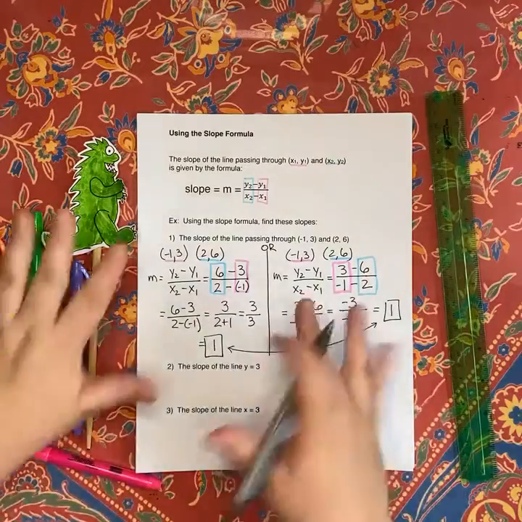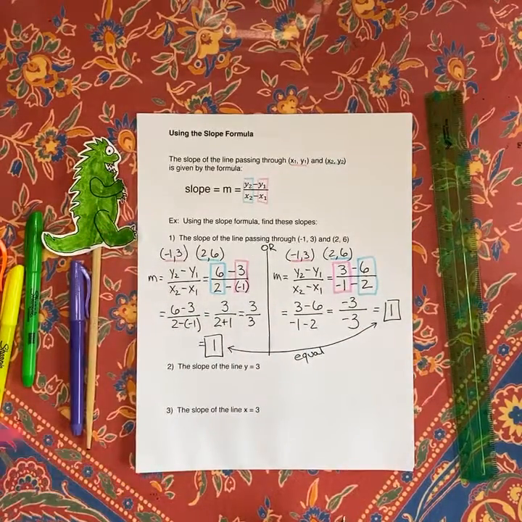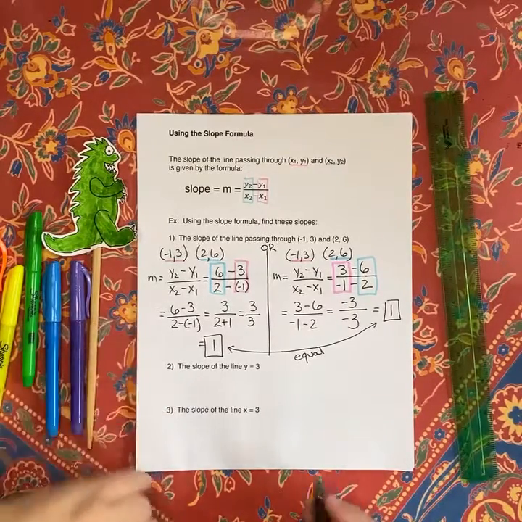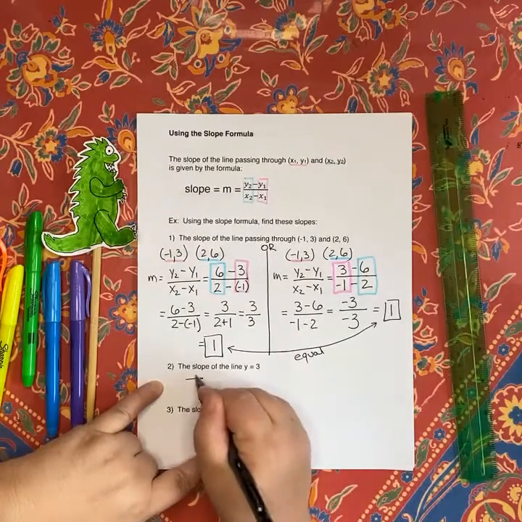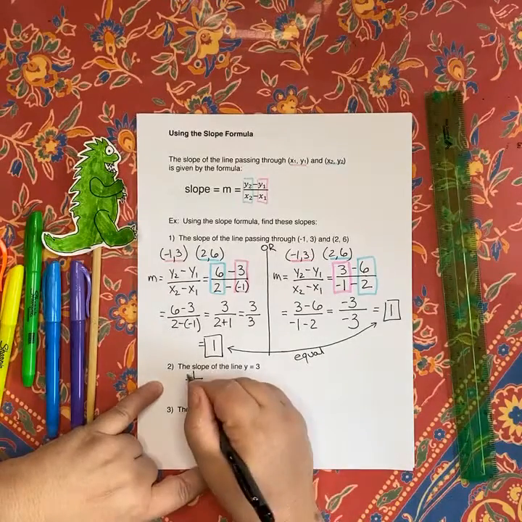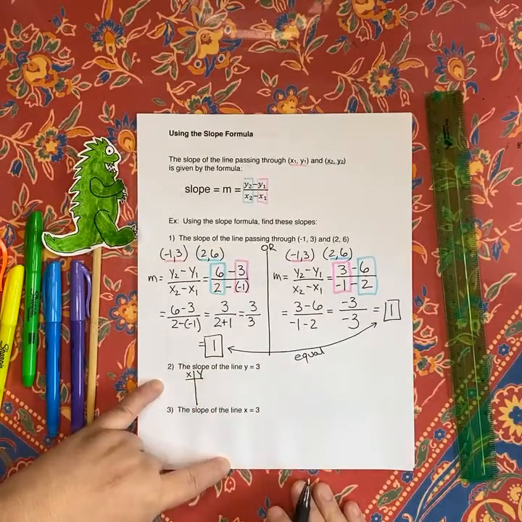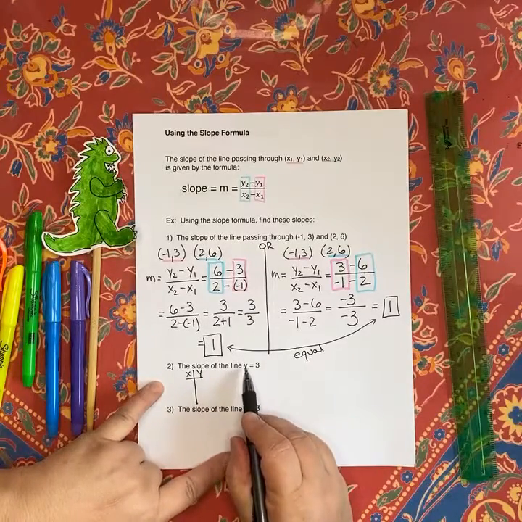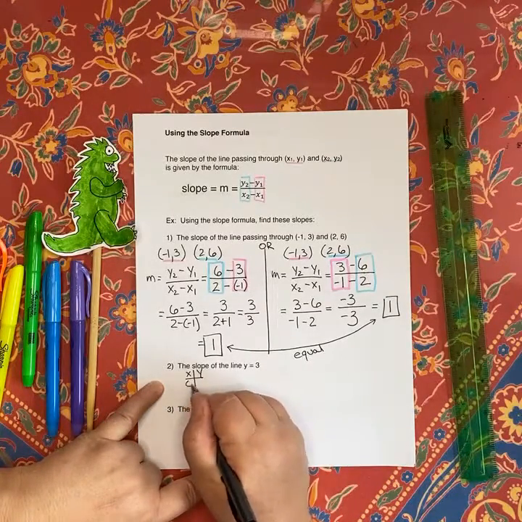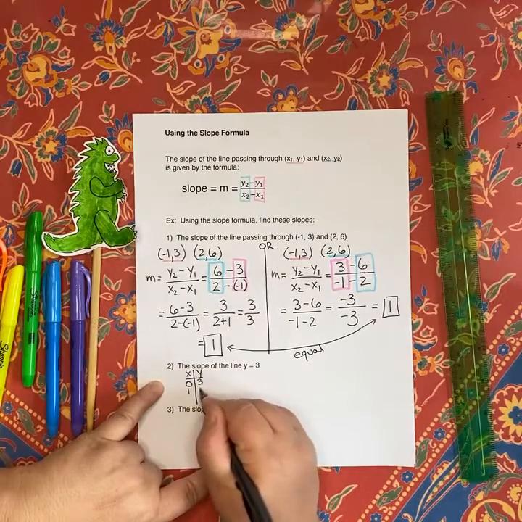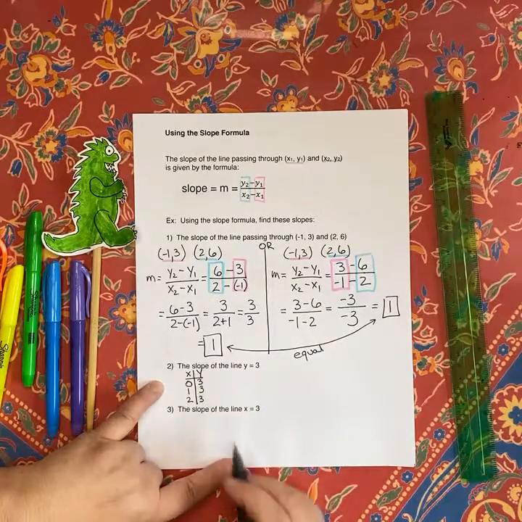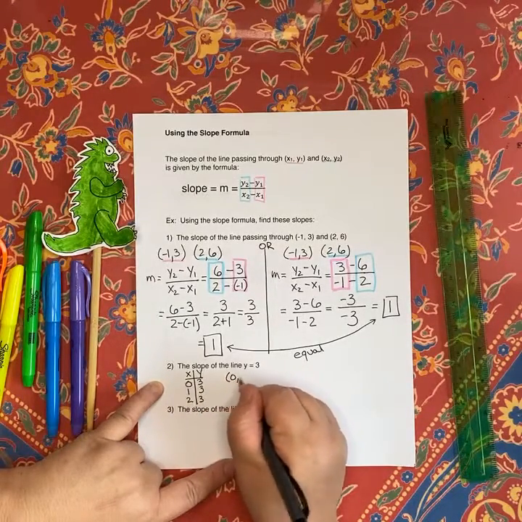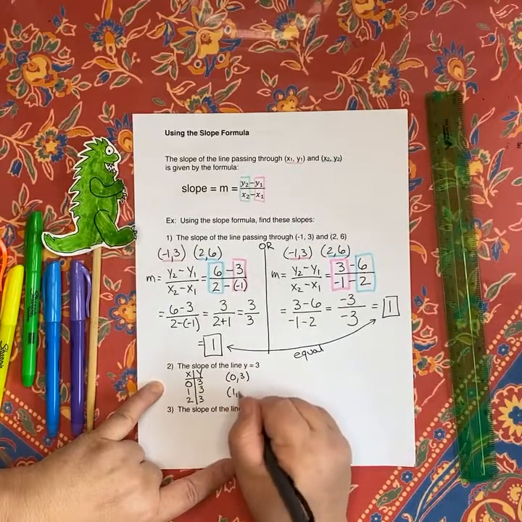Woohoo! Yay! Okay, so next up, we got to deal with some strange situations. Remember y equals 3? If I set up a table of values, remember that's the one where y always has to be 3. So x could be 0, y is 3. X could be 1, y is 3. X could be 2, y is 3. So from there, I can come up with a couple of points like 0, 3, and maybe 1, 3.